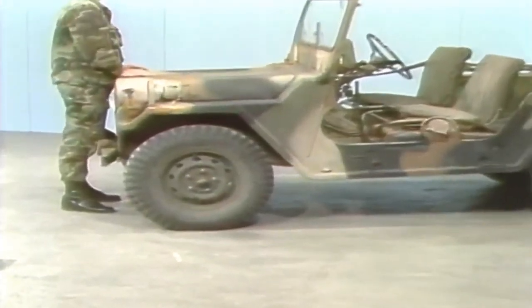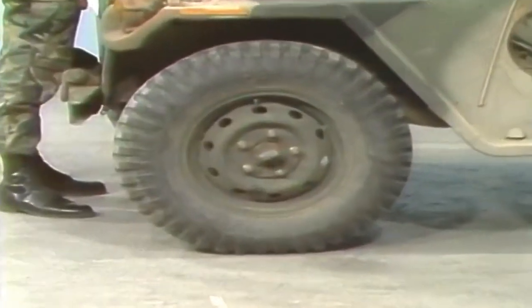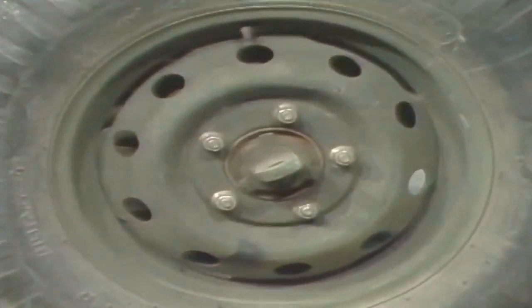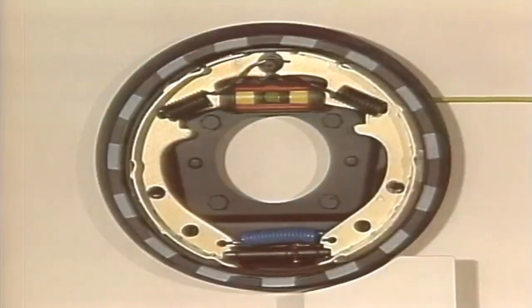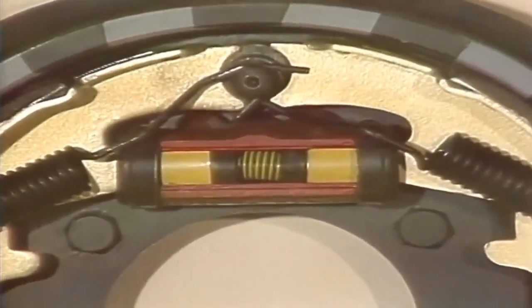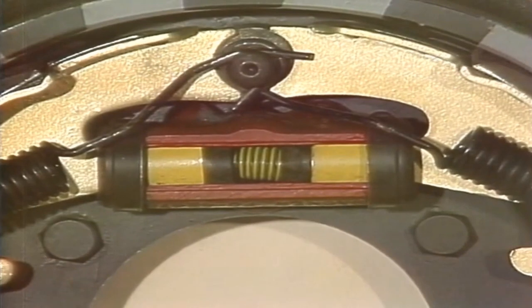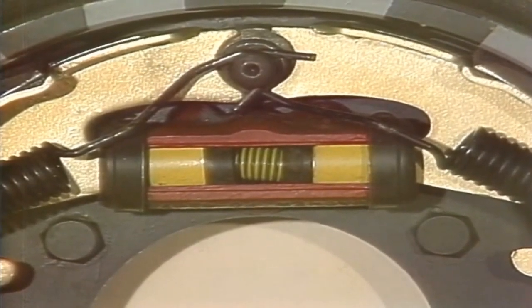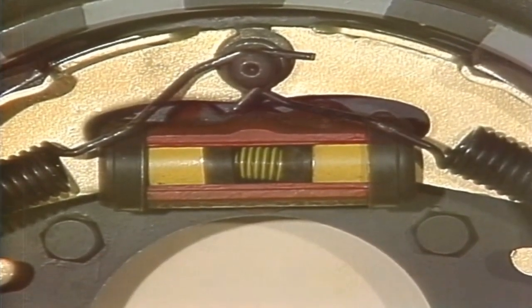For a closer look at the wheel cylinder, let's go right into the brake assembly with the wheel and brake drum removed. In the M151, the wheel cylinder is located near the top of the brake assembly. Pistons inside the wheel cylinder bear against the studs of two brake shoes.